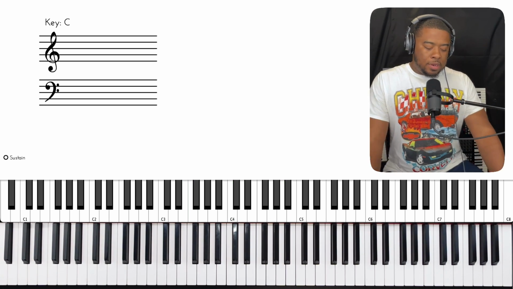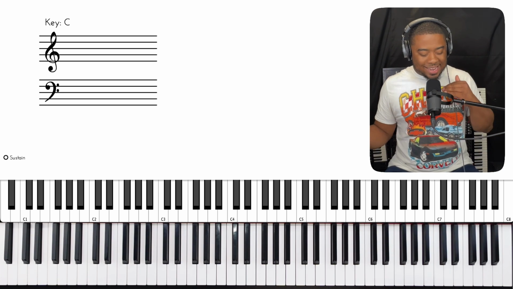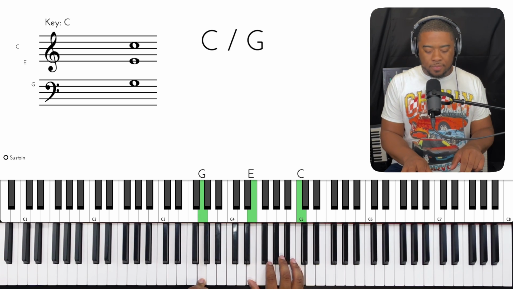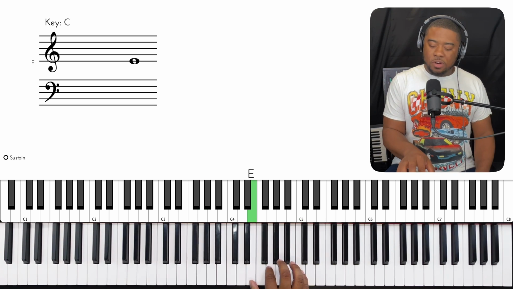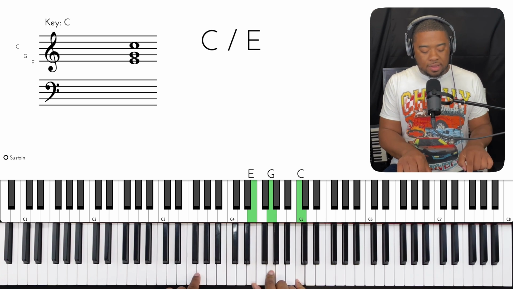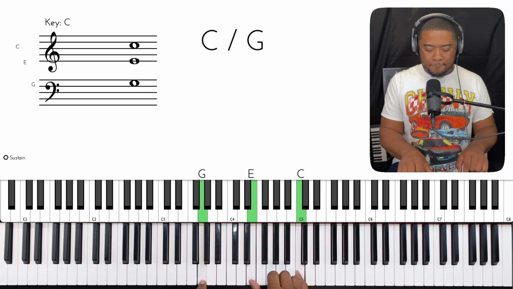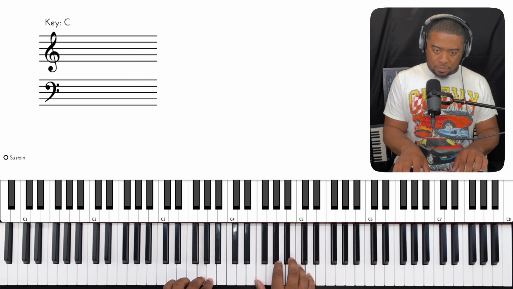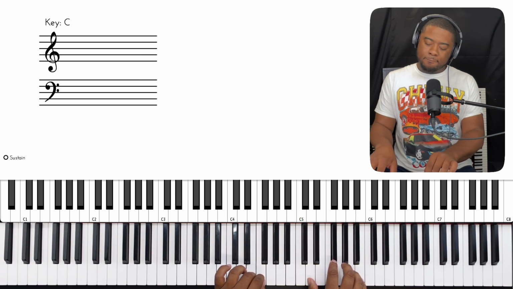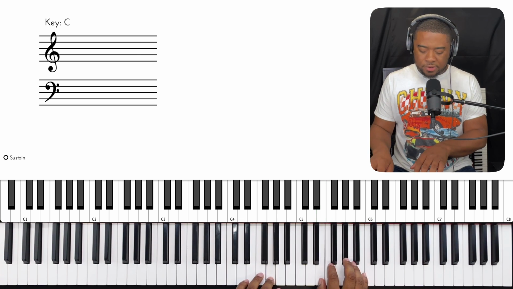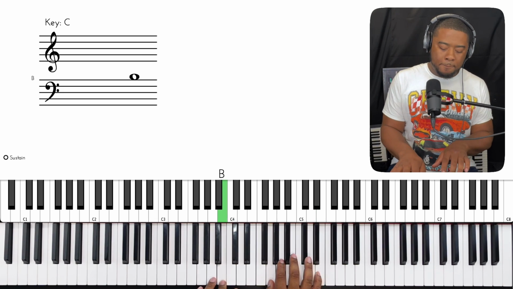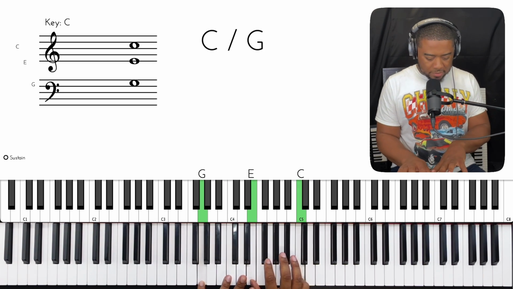So now let's move along to the next one, right? And it's going to be this one, G, E, and then C. All right. We're going to take that first inversion C triad, right? And bring that second highest note, which is G, down an octave. Okay? So here we go. All right? Reverse or descend. All right. There we have it.